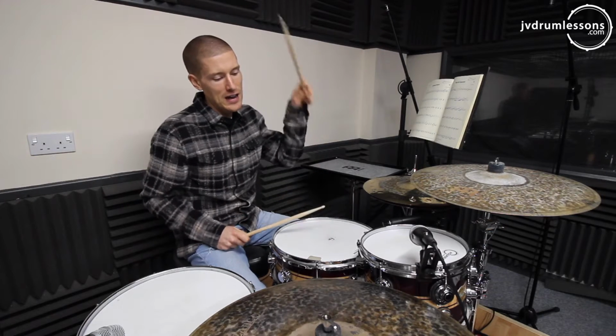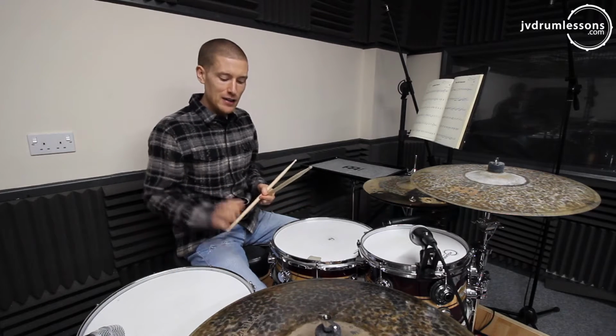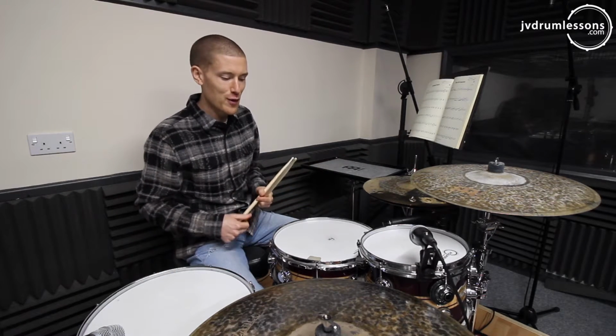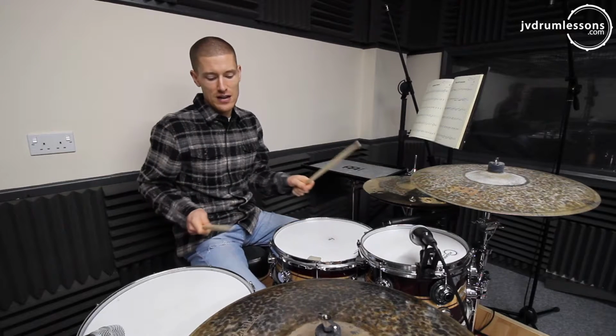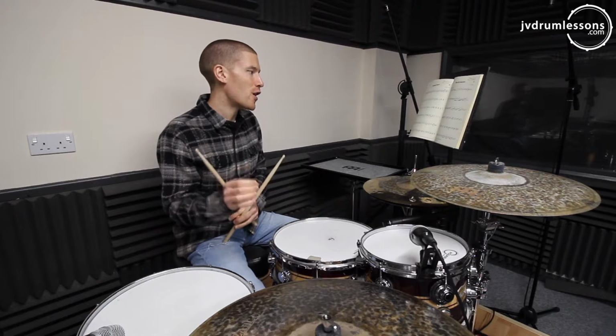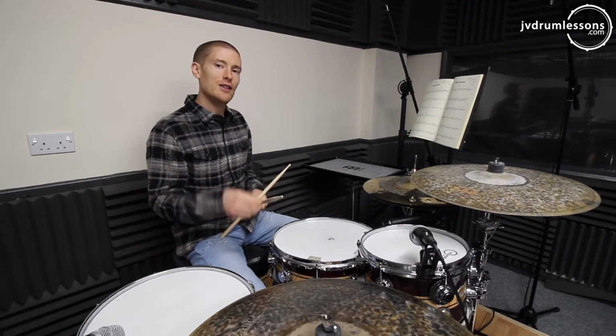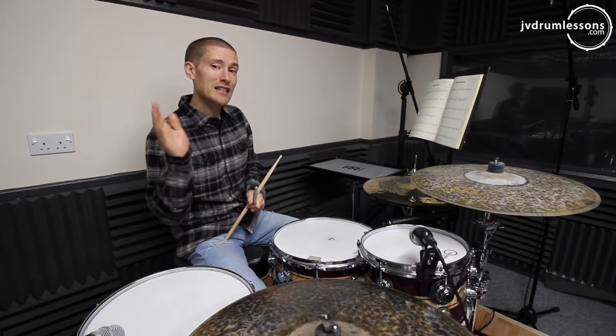So you've got snare with the right hand, high tom with the left hand, low tom with the right hand, and then bass drum, obviously with your right foot. Okay, so you've got 1, 2, 3, 4. Okay, so first of all, before we put those bars together, we're just going to try the first bar of the fill.